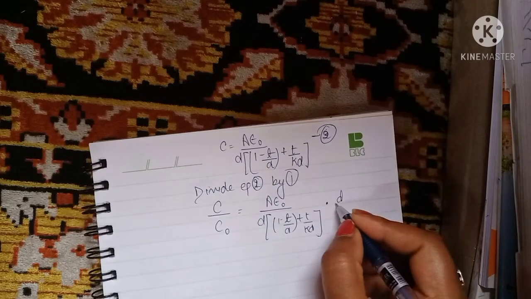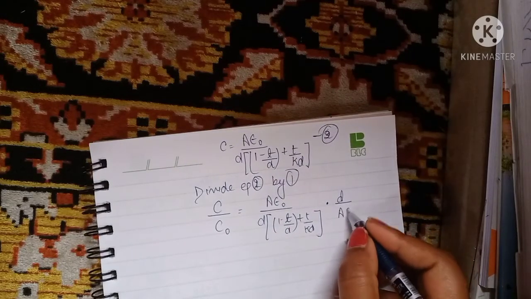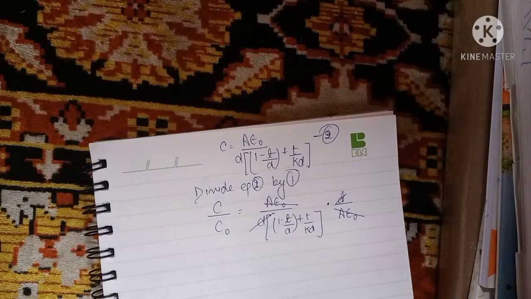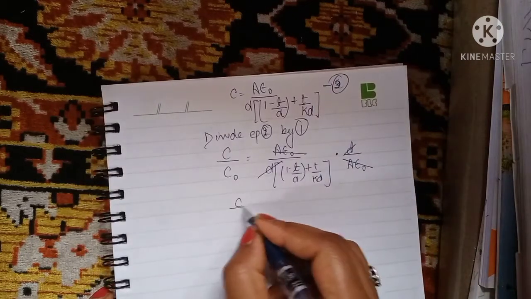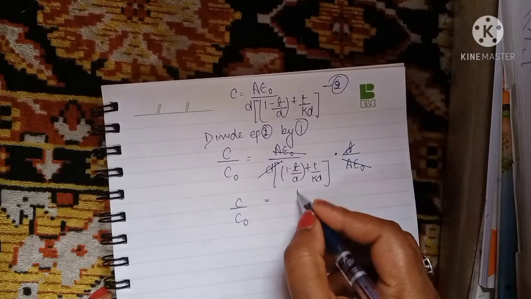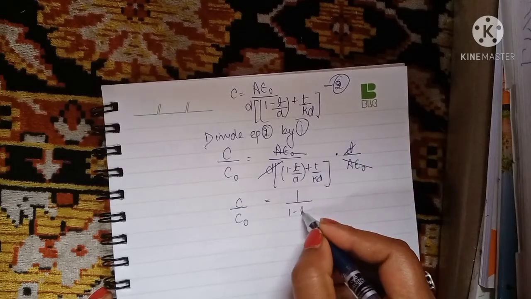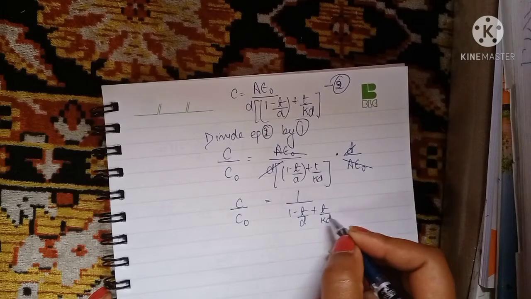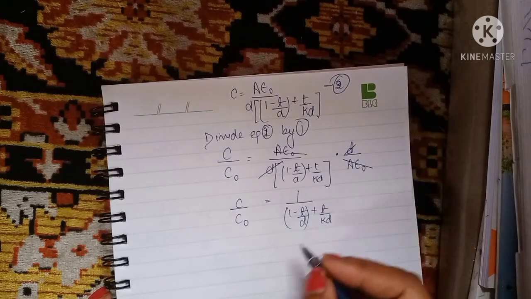Since it is in the denominator, it will get reversed like this. This and this are going to be cancelled, and this is also going to be cancelled. So we just remain with C equal to C naught times 1 over 1 minus T by D plus T by K D. Now this is in brackets, remember this.